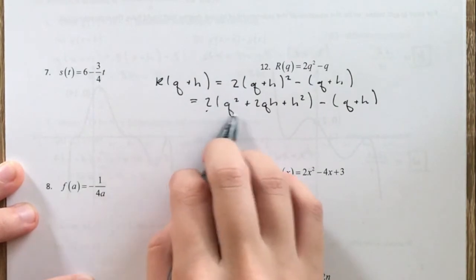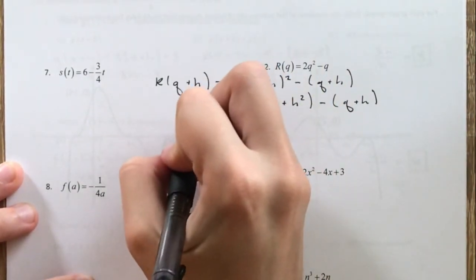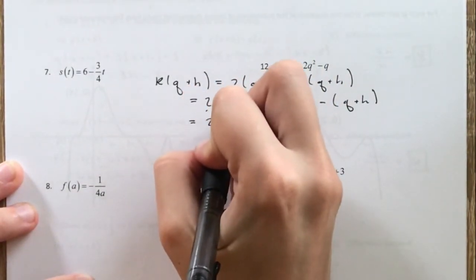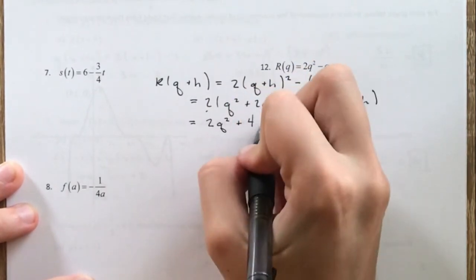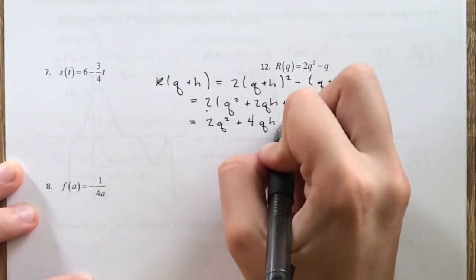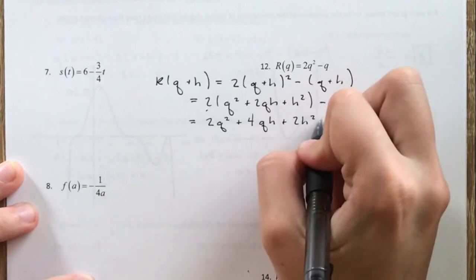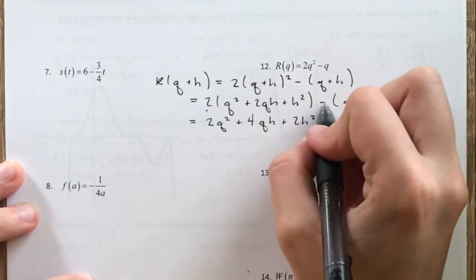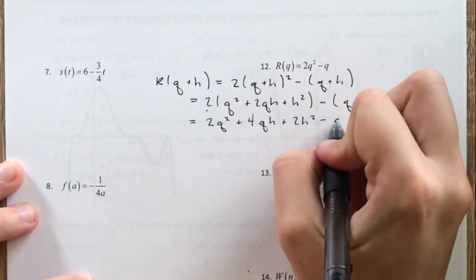We distribute this 2 everywhere, so we have 2q squared plus 4qh plus 2h squared minus, this subtraction needs to distribute.